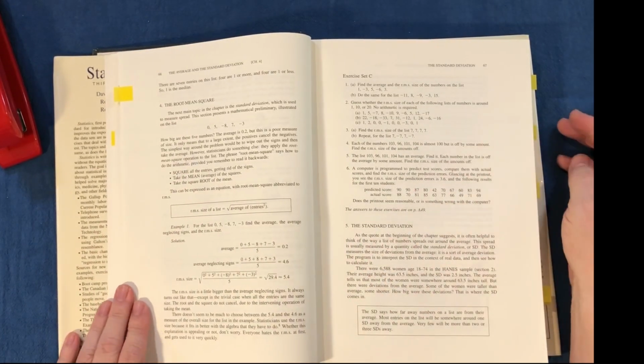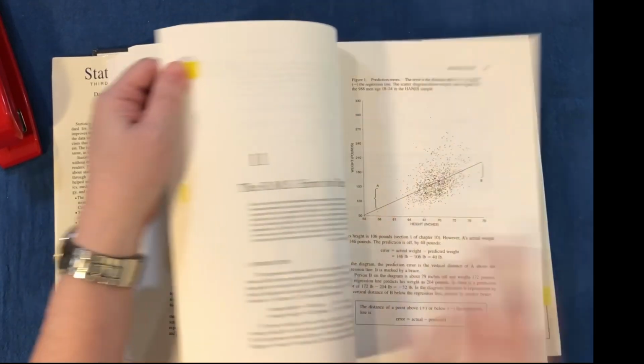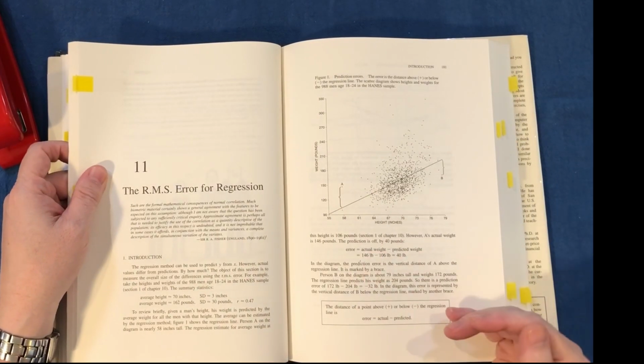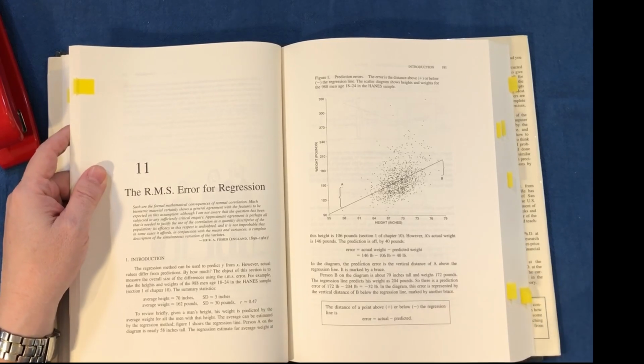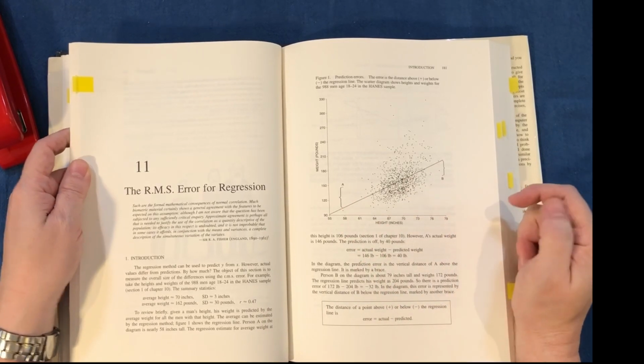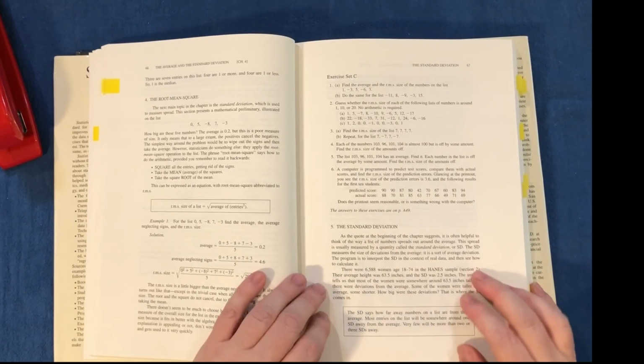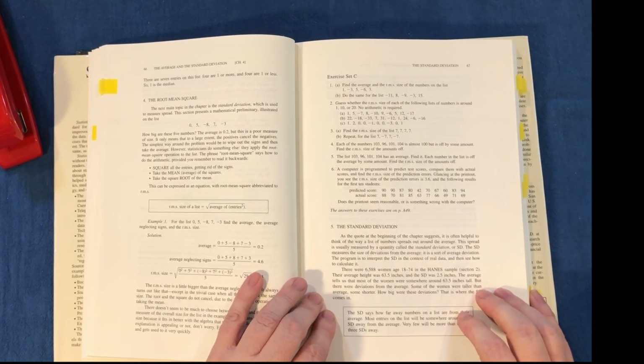The root mean square is going to show up again. Here it is showing up in the regression chapter because it's fundamental for measuring dispersion around a model, dispersion around a line. It's also going to motivate his description of the standard deviation, which you probably have heard of.